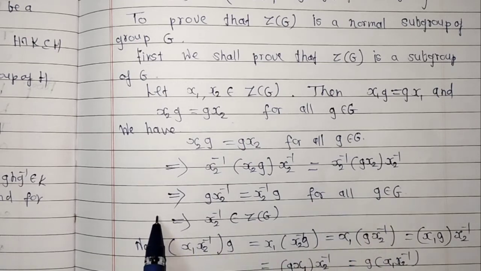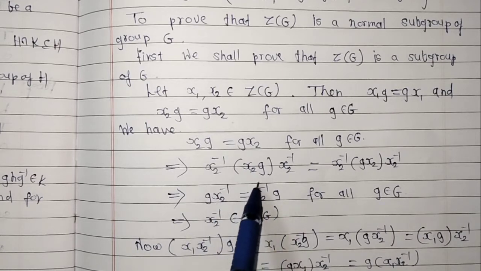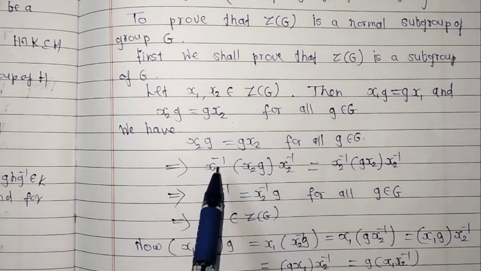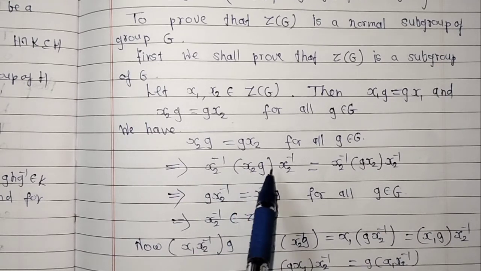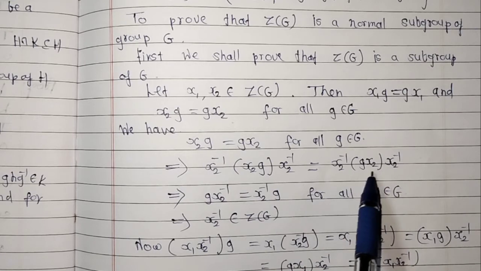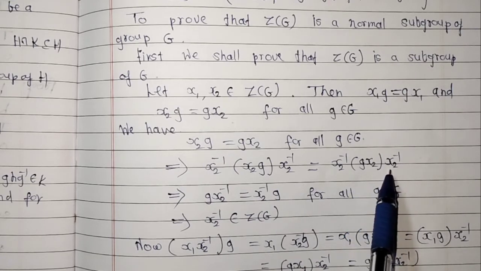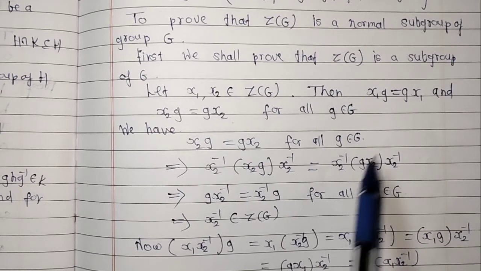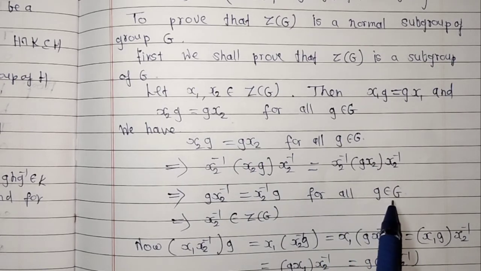and this implies gx2 inverse equal to x2 inverse g. That means, since x2 inverse into x2 is identity, gx2 inverse equal to x2 inverse g for all g belongs to G. This implies x2 inverse belongs to ZG.